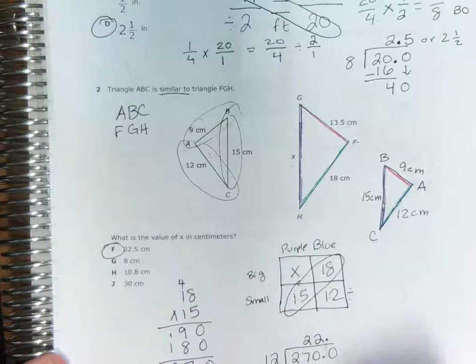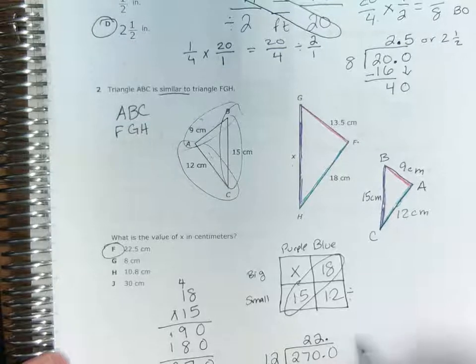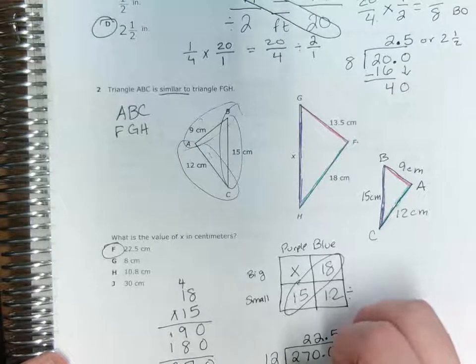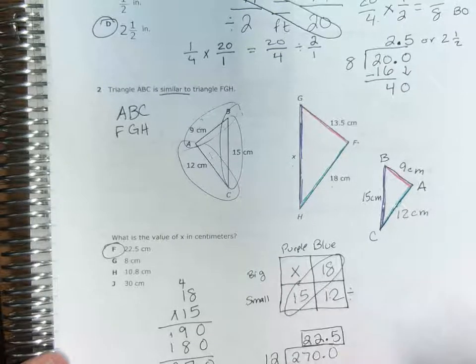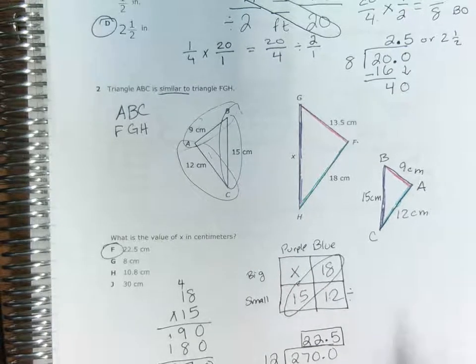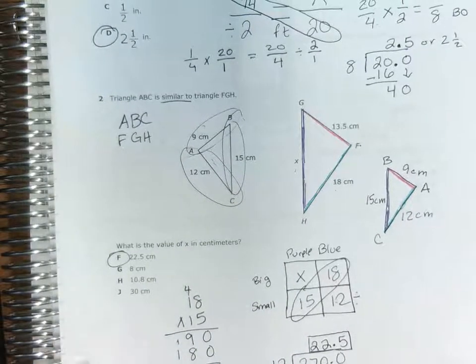But we can finish. That would be 24, and then 6, and 12 goes into 6 five times. So that would be 22.5. Okay, and that's my answer, F. Okay, number 3.